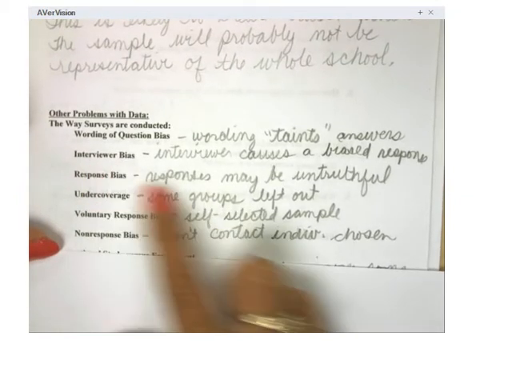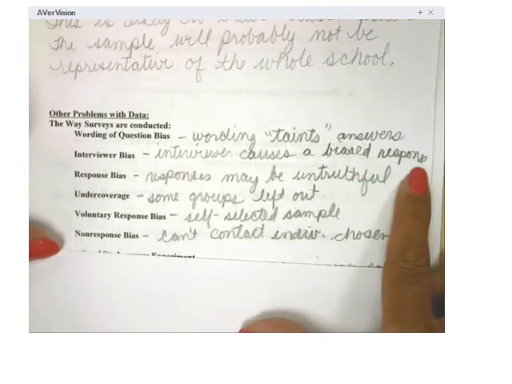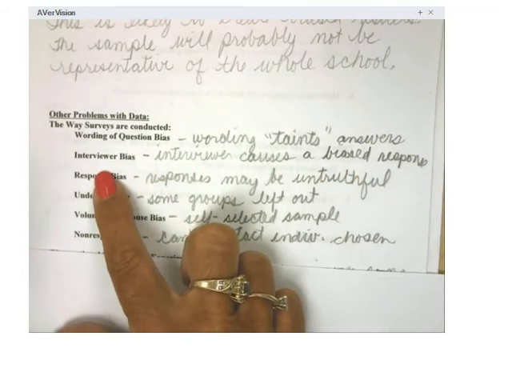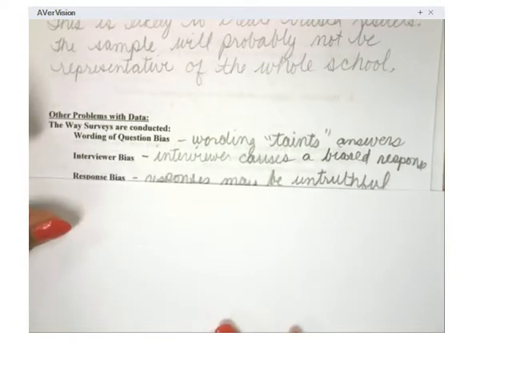Interviewer bias. The interviewer may cause a biased response. If you're being asked by one particular person the question, you may feel a little apprehensive about giving an answer because that particular person is asking you the question. So if they do one-on-one surveys, they usually will establish kind of a rapport or a relationship with you so that you would feel comfortable in answering questions, and the interviewer is supposed to try to remain as neutral as possible and not react to any of your answers.